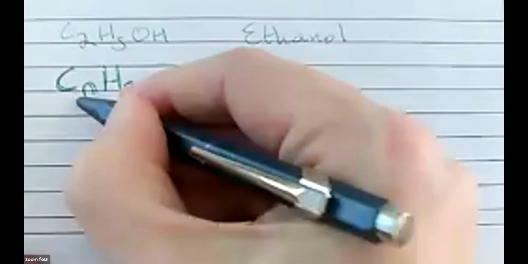So we've got C, n, and then H, 2n plus 1 OH. So CnH2n+1OH is the general formula of an alcohol. Now, you don't have to memorize that formula, but knowing it allows you to work out if something is an alcohol or not really quickly and easily. Okay.